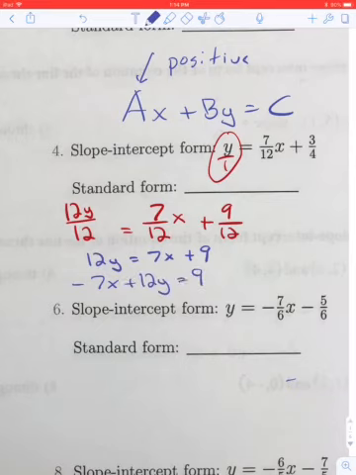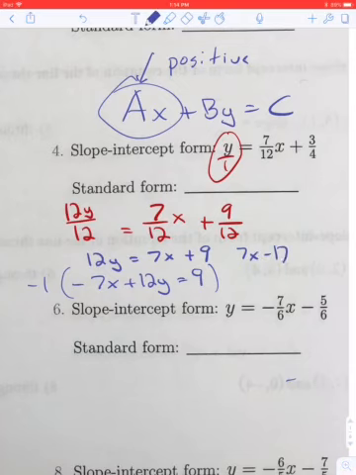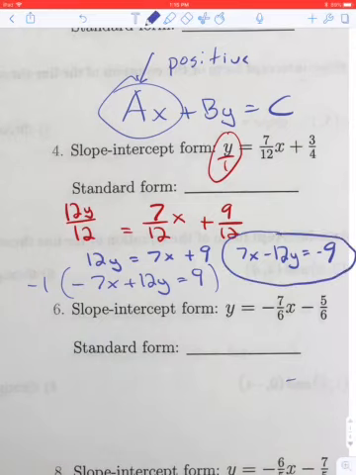Now if you left it like this on a test, you're pretty close to the answer, but I might mark off a half because a has to be positive. So in order to make a positive, we could multiply the entire equation by negative 1. And that would give you 7x minus 12y is equal to negative 9. And this is your final answer.